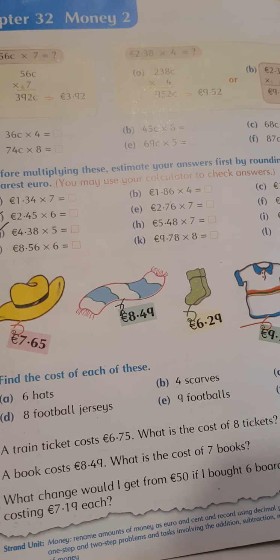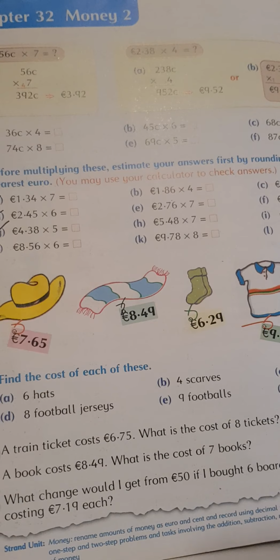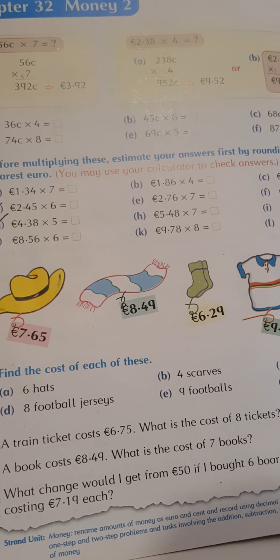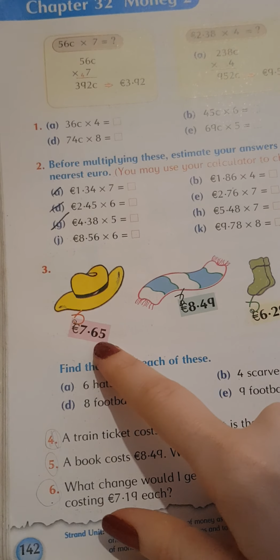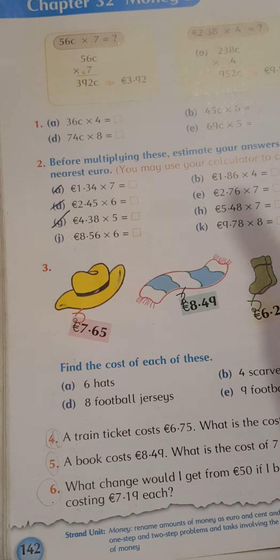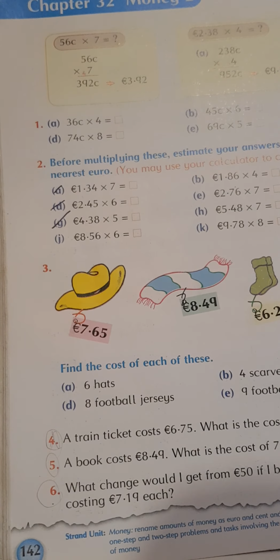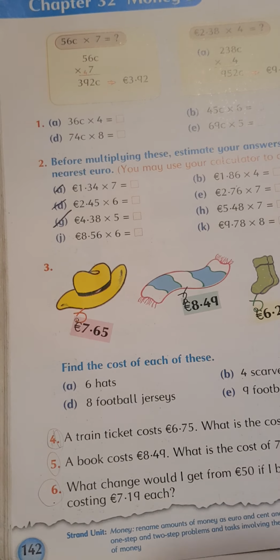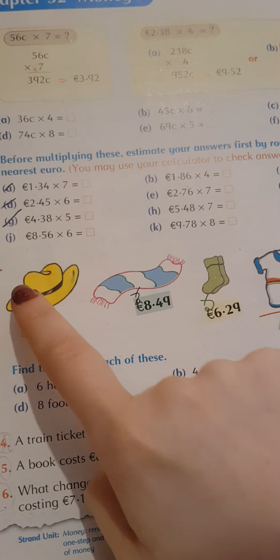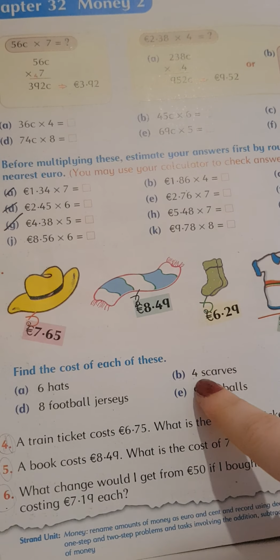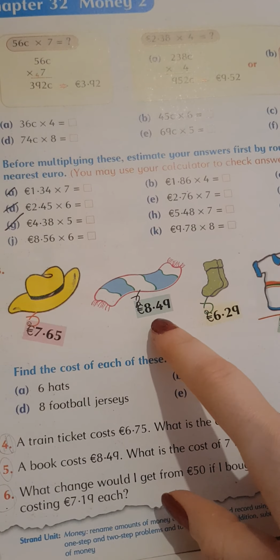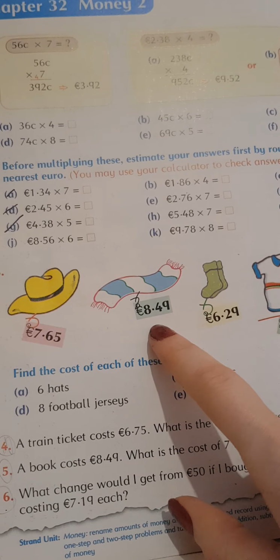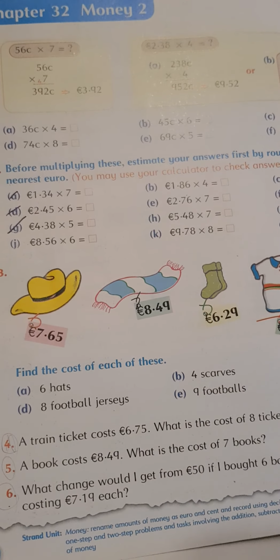So there's 2 ways that you can do it. When we first learned multiplication, we learned that it was adding again and again and again. So if you want to do it that way, 6 hats, you're going to add 765 6 times, and it's going to be a big long plus sum. Or the other way that you can do it is you can do a multiply sum. So let's say if we do 3 part B for an example, they want to know the price of 4 scarves. You can either add 8.49 plus 8.49 plus 8.49 plus 8.49, because that's 4 scarves. Or the quicker way to do it is to use multiplication.